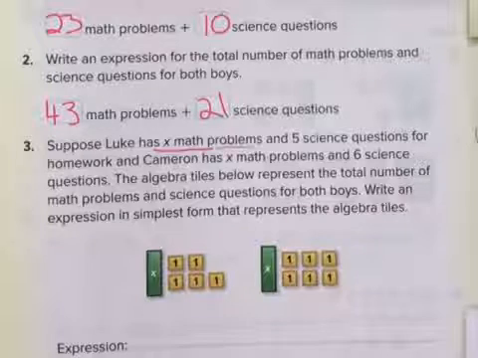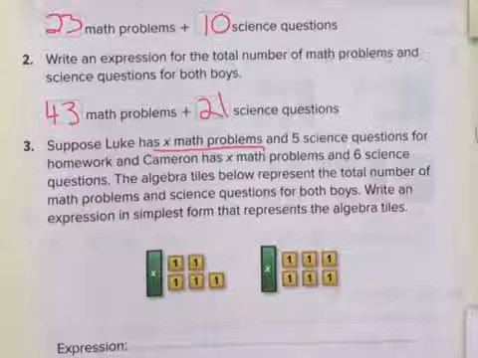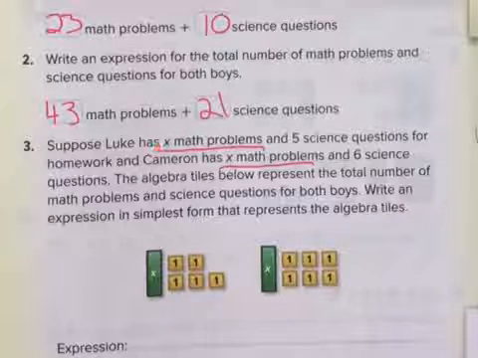Suppose Luke has x math problems. When they say x math problems, it means we don't know how many math problems. It can vary, right? We don't know. So that's a variable. Suppose Luke has x math problems and 5 science questions for homework. And Cameron also has x math problems, so we don't know what he has, but because they both have x, we know they both have the same amount, correct?